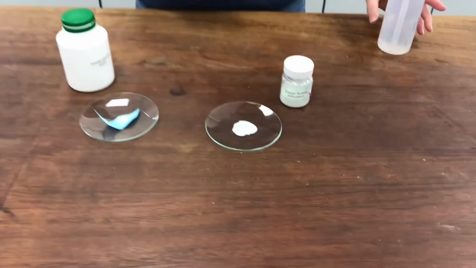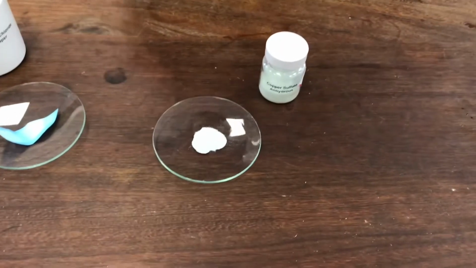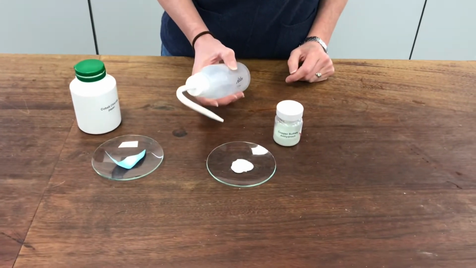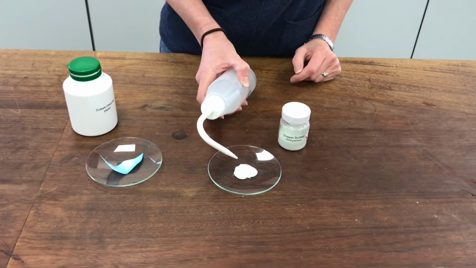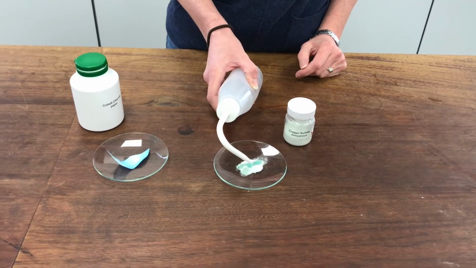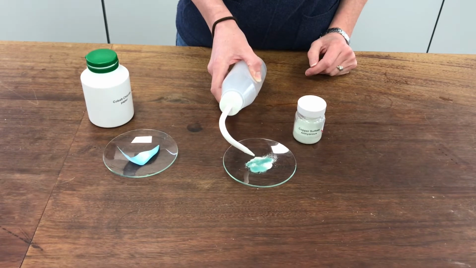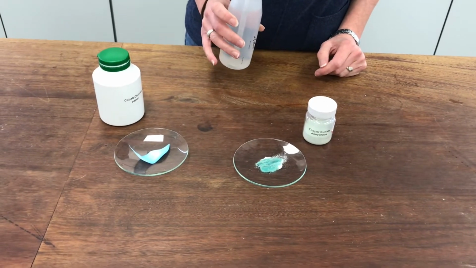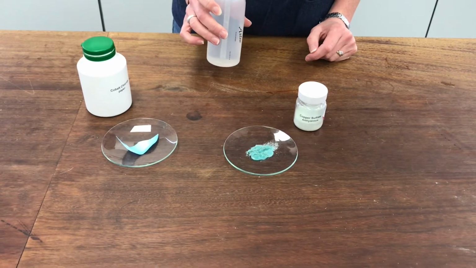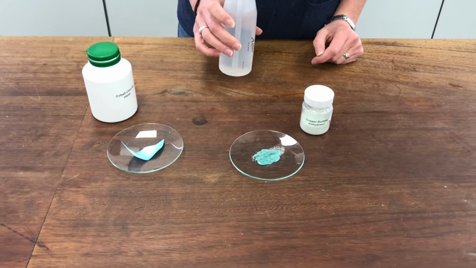It should be white, and ours isn't quite white, but it changes colour in a very obvious way when water is on it. So I'm adding some distilled water out of a little squirter bottle, and you can see the colour that you get when water's present. So my anhydrous copper sulfate will change from white to blue in the presence of water.